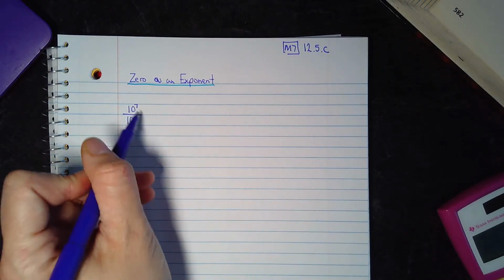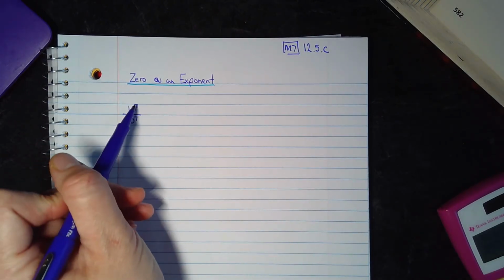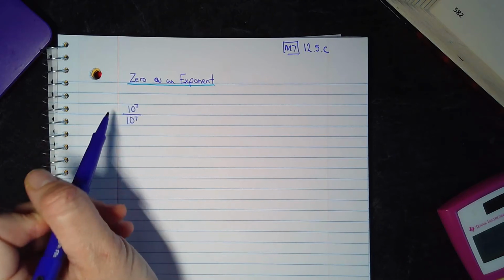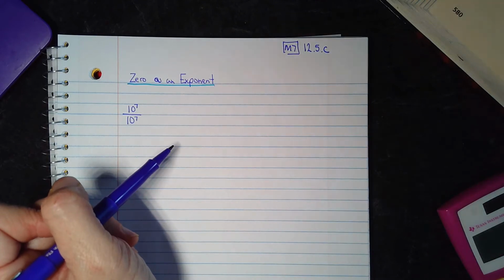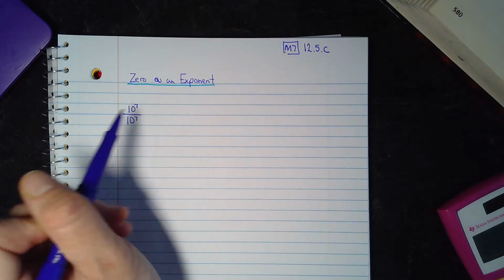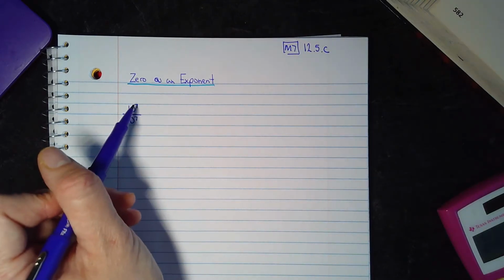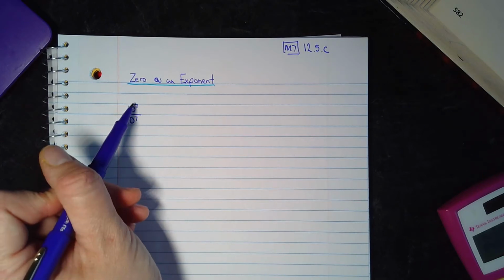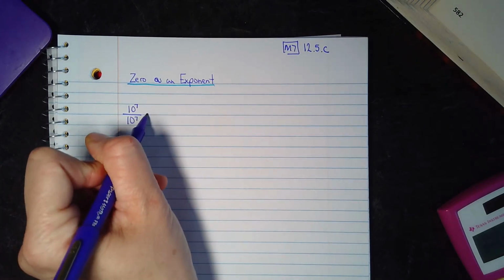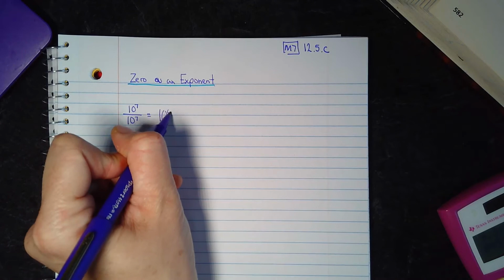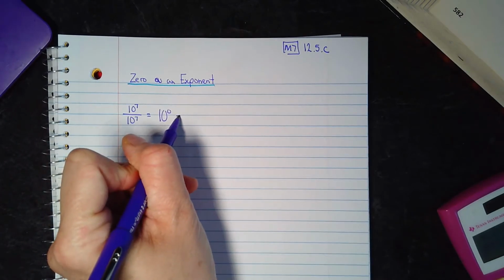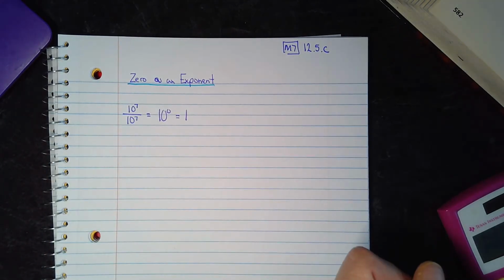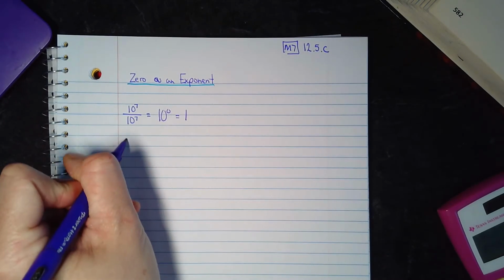We know it's going to become 10 to the 0 power because my rule for dividing exponents, dividing powers, when the bases are the same, is you subtract their exponents. So 7 minus 7 is 0, so therefore we get 10 to the 0 power. I told you in the last video that that's going to equal 1. Let me show you why it equals 1.